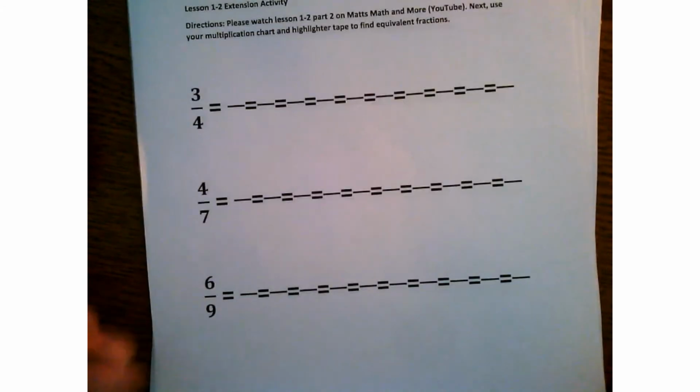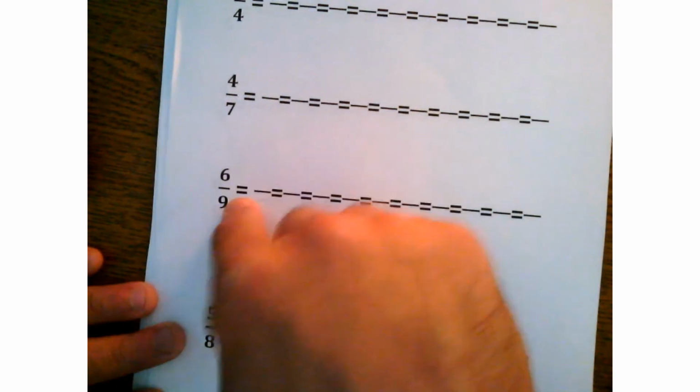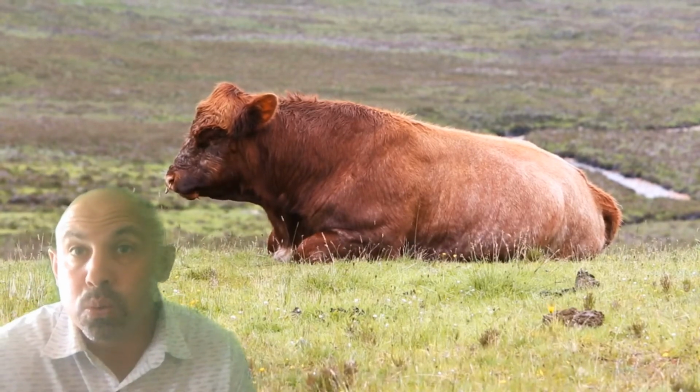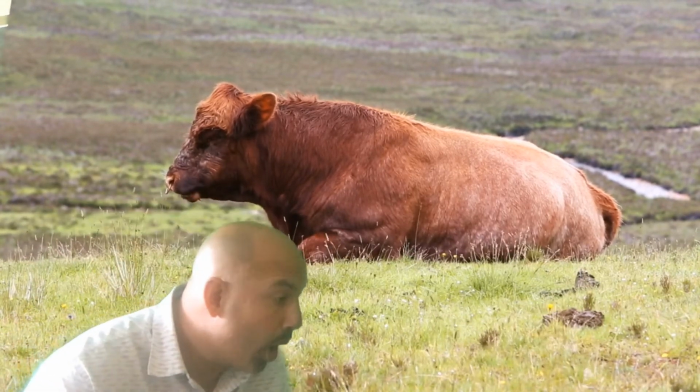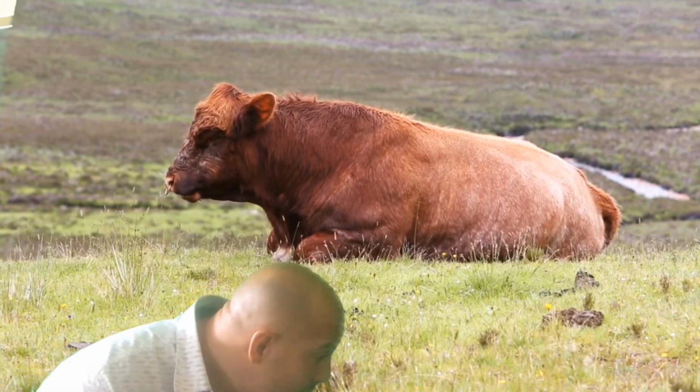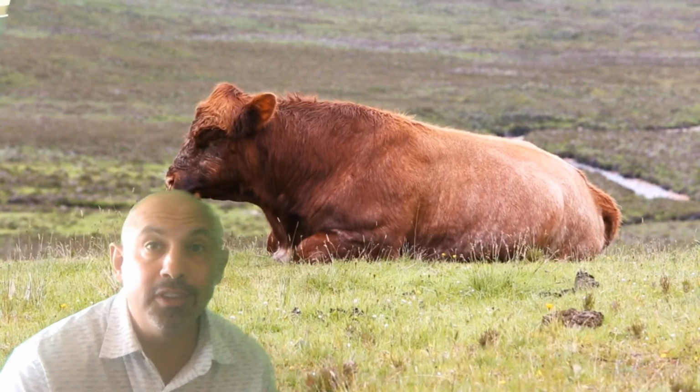Here's a quick example of what my extension activity looks like. I just gave a bunch of fractions: 3/4, 4/7, 6/9, 5/8, and just some lines to make equivalent fractions with. The kids' responsibility: take your multiplication chart, take your tape or your highlighters, and just find the equivalent fractions for each one. Eating grass with a big old bull. Told you that would be easy.